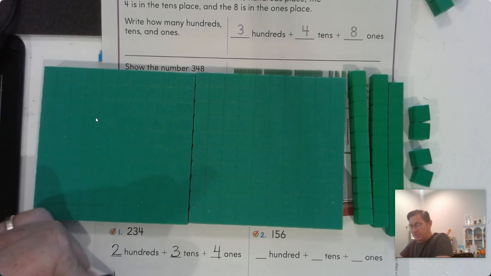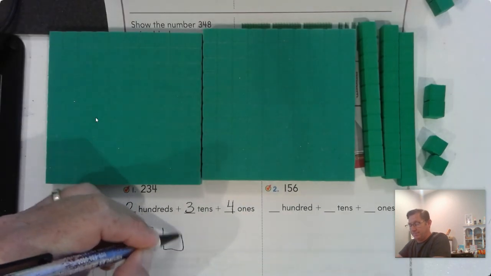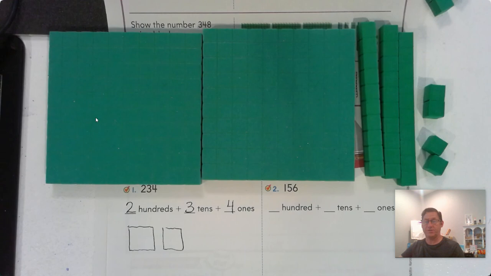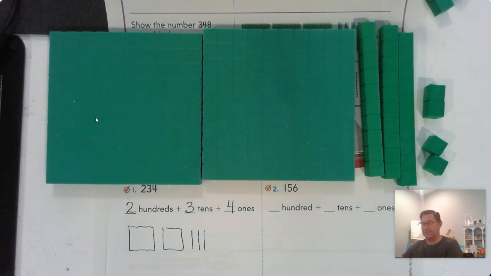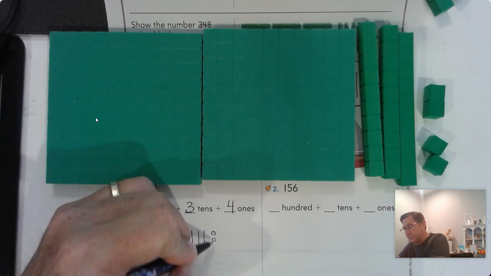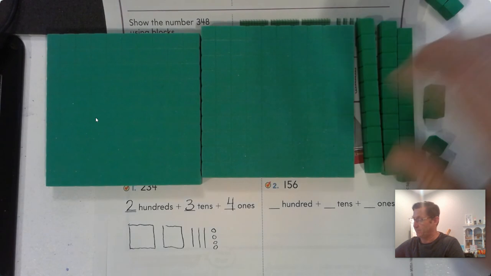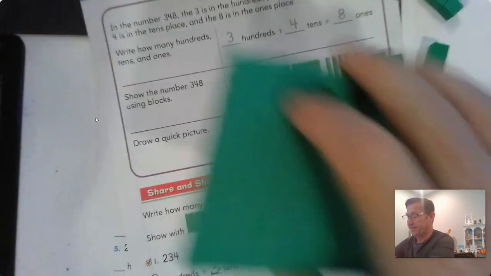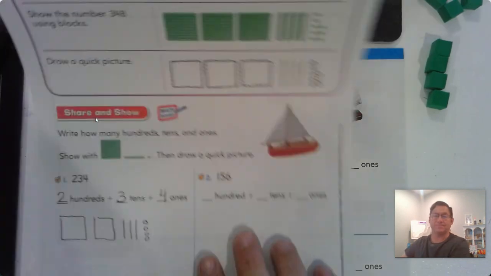So a quick picture would be 2 squares to represent the hundreds, 3 straight lines for the 3 tens, and 4 circles to represent the 4 ones. Okay, so 234.